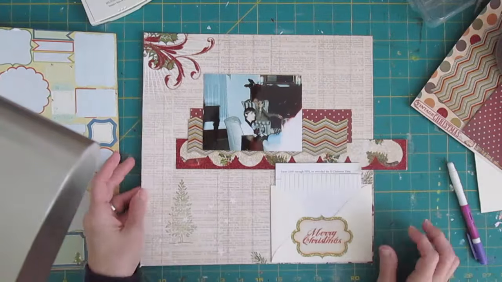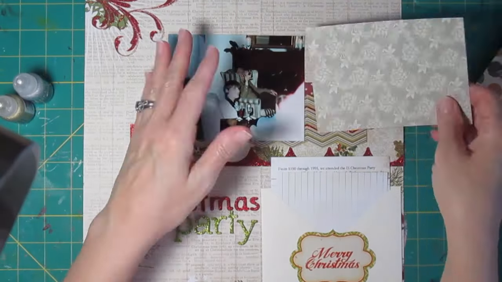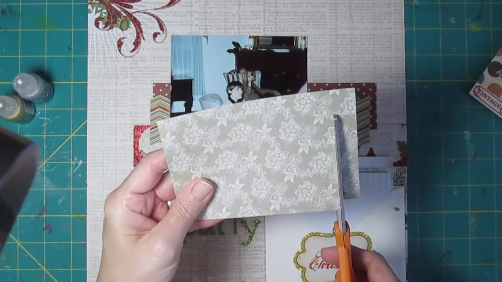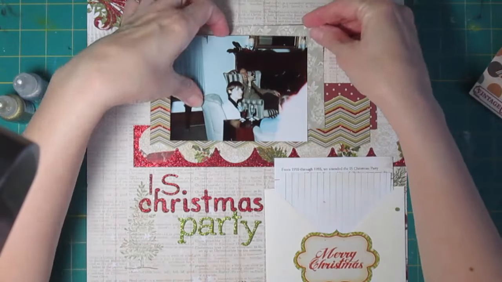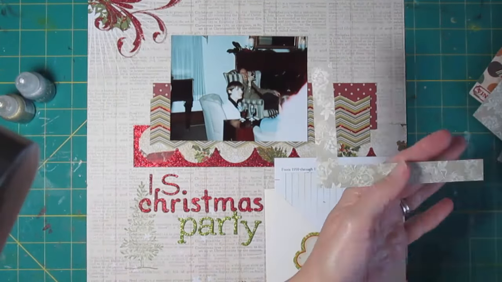And I'm going to use some glitter stickers for the title. And I add one more word to this. You'll see later on I'll add the word annual to it using some mini markers.